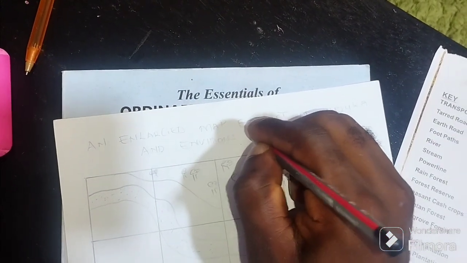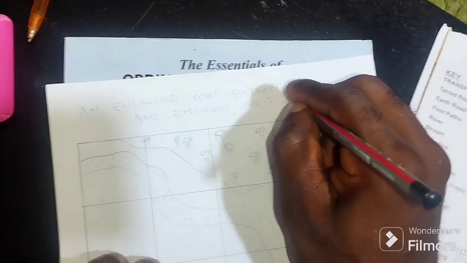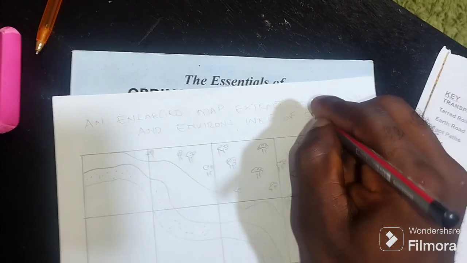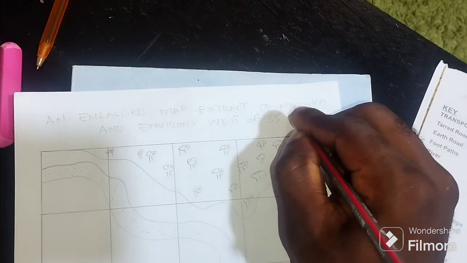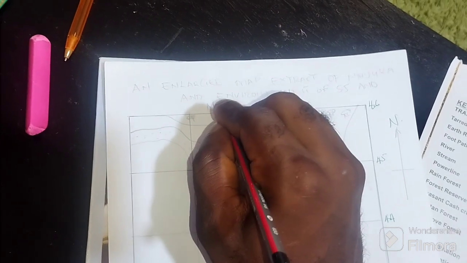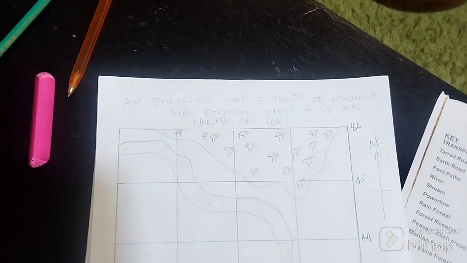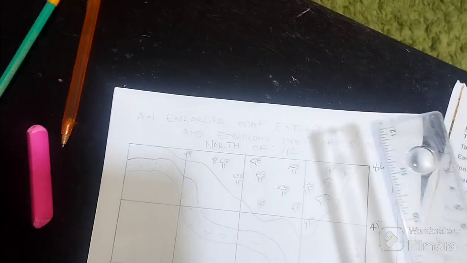Say it's west of 55 and north of 42. So guys, we are almost done.